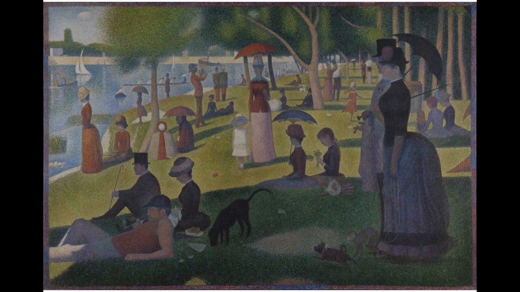This is probably the most famous example of pointillism or stippling by George Seurat. So all of these colors are created by tiny little dots that blend the colors together. So here's a zoomed in example of it.